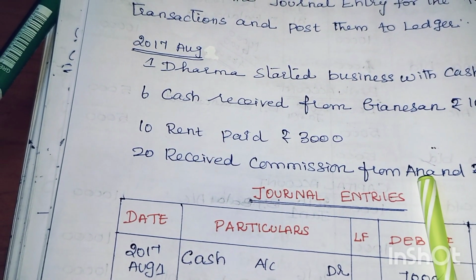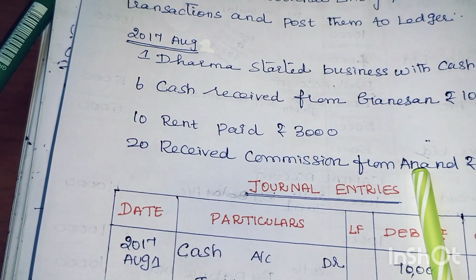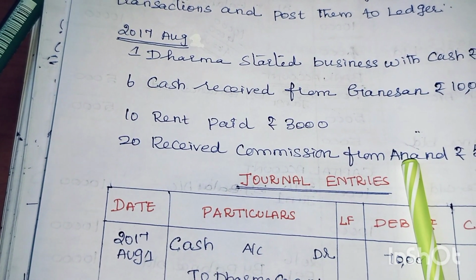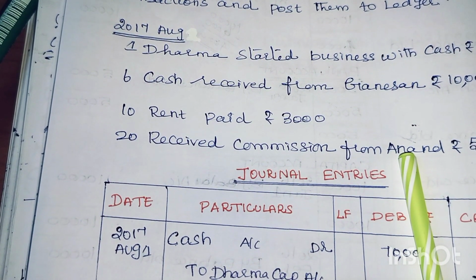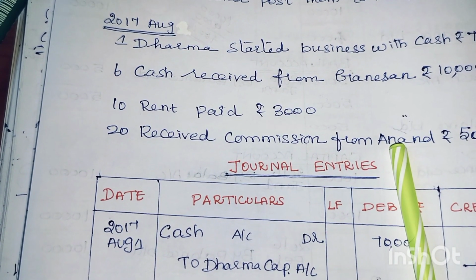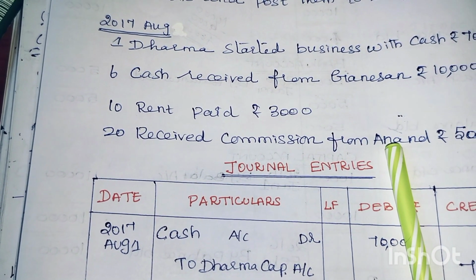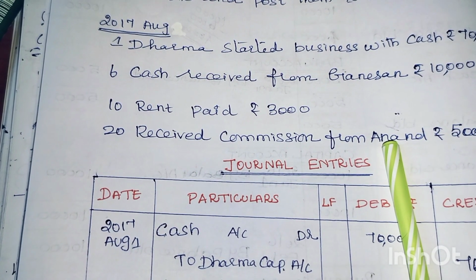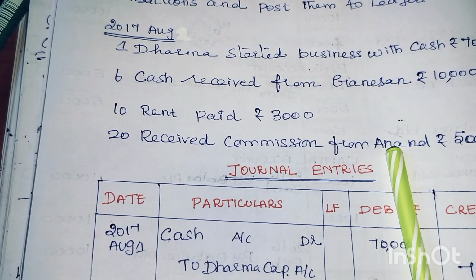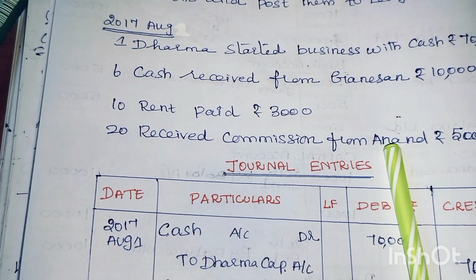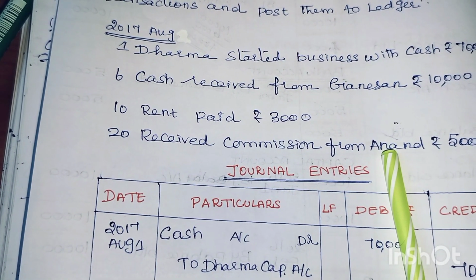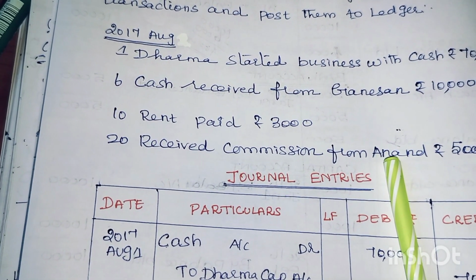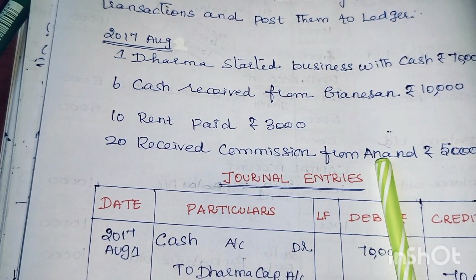Listen carefully. Whenever we receive or allow commission from a debtor or creditor only, we should mention the name of the person. What is a debtor or creditor? Which means we made credit sales or credit purchases. We don't take the name of the person here. Other than that, whenever we receive commission or dividend or interest, we mention the income name only, like commission received, interest received or dividend received. Even though they give the name of the person, we don't take the name of the person, we only take the name of the income.